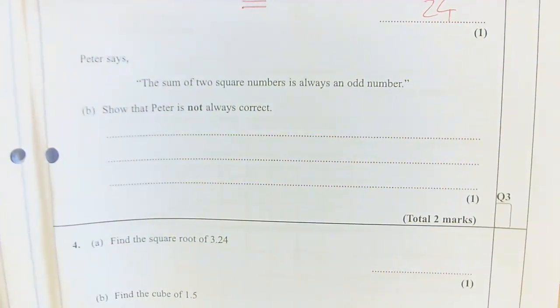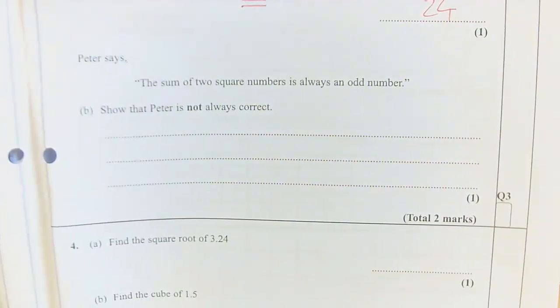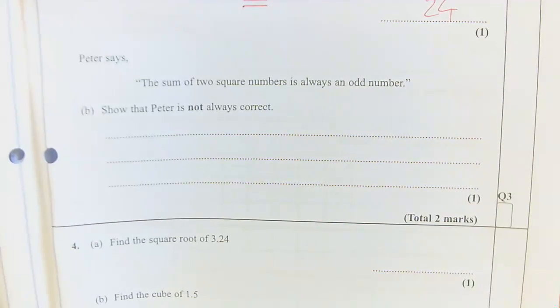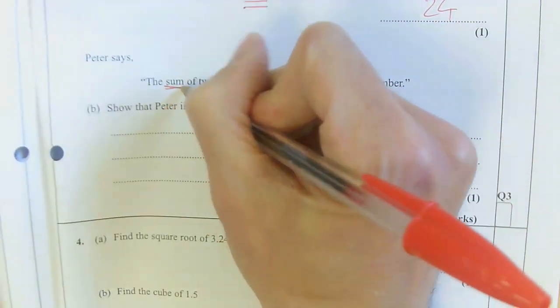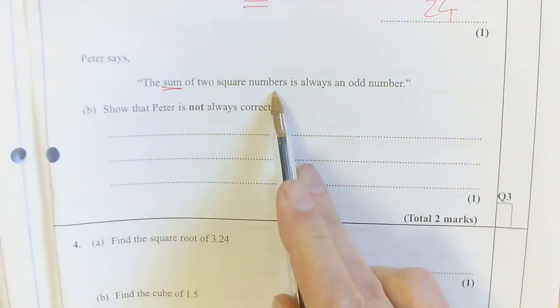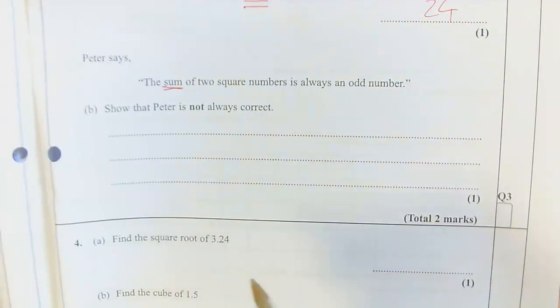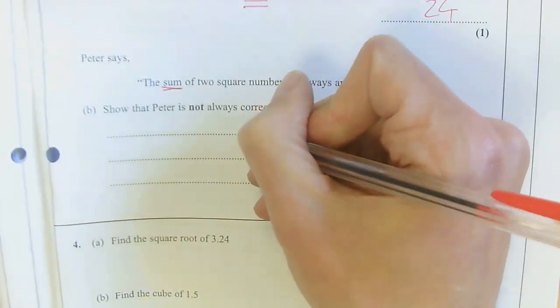Peter says the sum of 2 square numbers is always an odd number. Show that Peter is not always correct. All you've got to do here is give one example of when that's not true. So the sum, like the total, of 2 square numbers is always an odd number. Let's just try this out.